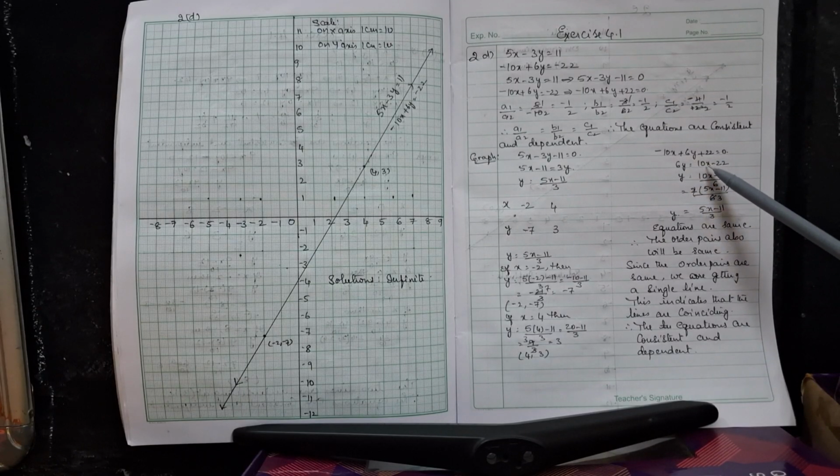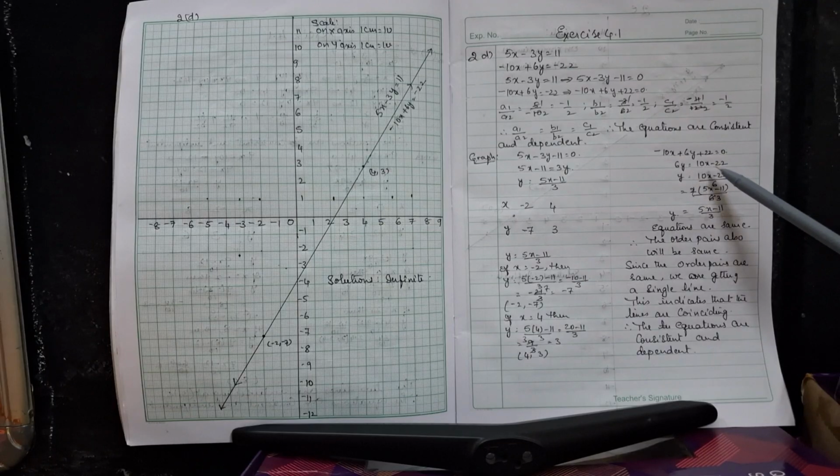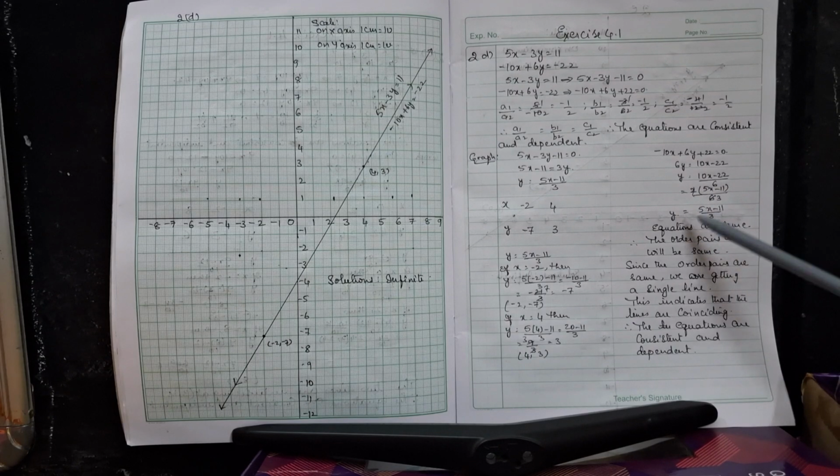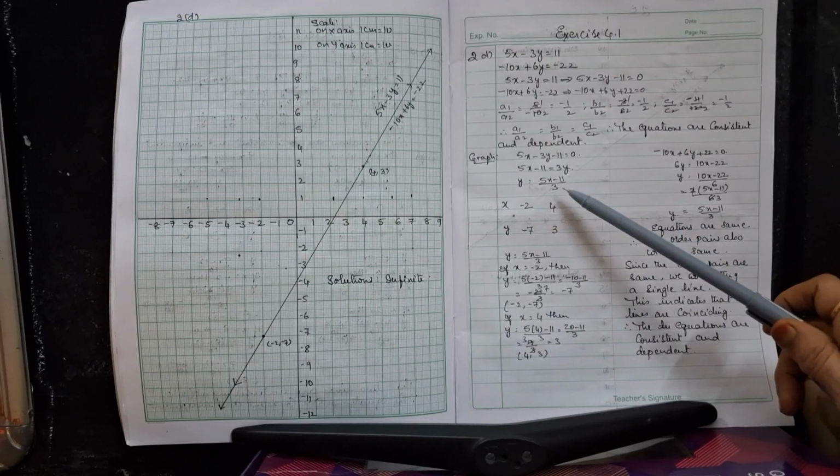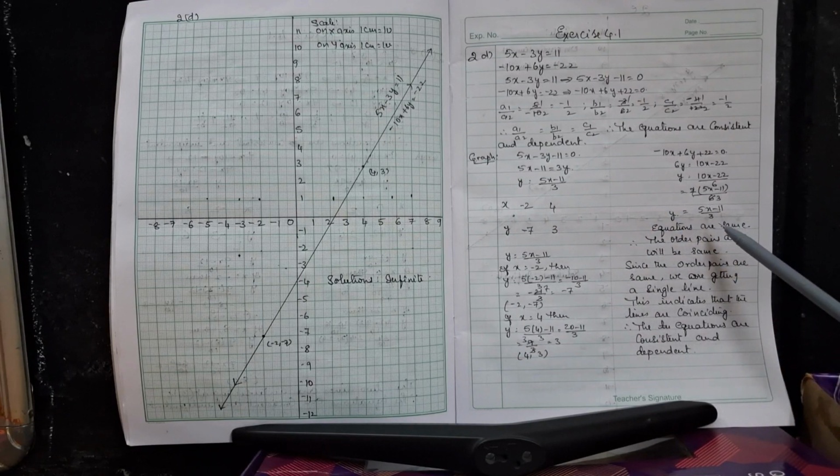Second equation, minus 10x plus 6y plus 22 is equal to 0. So 6y is equal to 10x minus 22, y is equal to (10x minus 22) by 6. In this I have taken 2 as common: 2 into 5x minus 2 into 11, by 2 into 3. So I have got y is equal to (5x minus 11) by 3. See children, this is also (5x minus 11) by 3. So what I have written, equations are same, so the ordered pairs also will be the same.